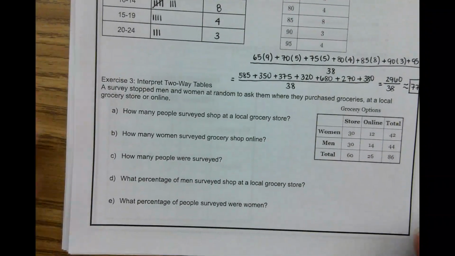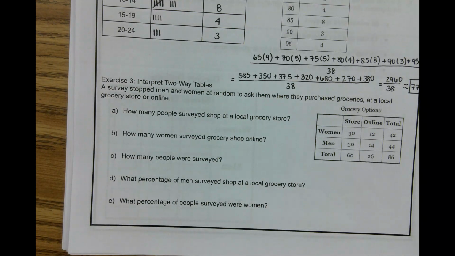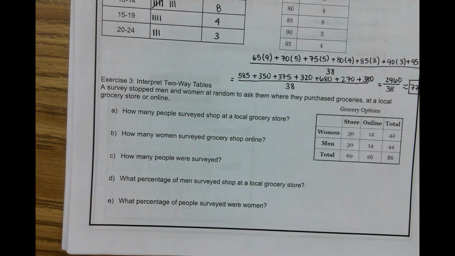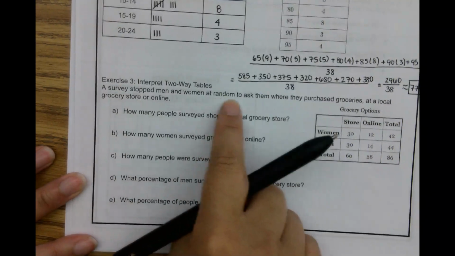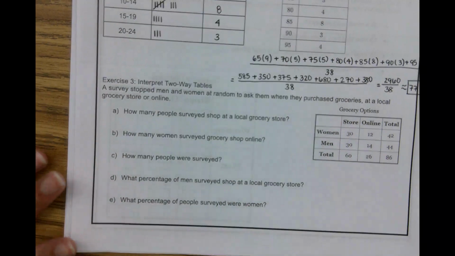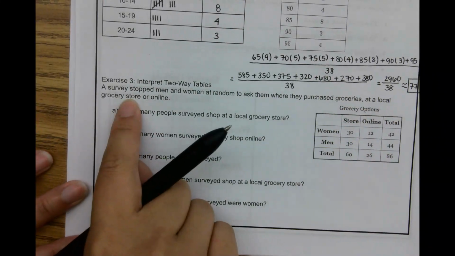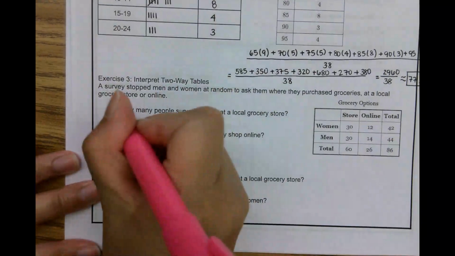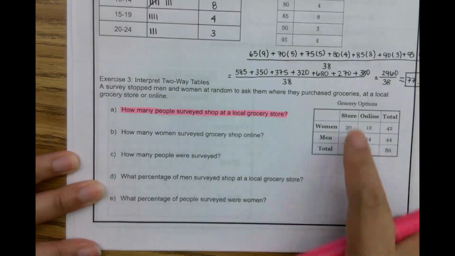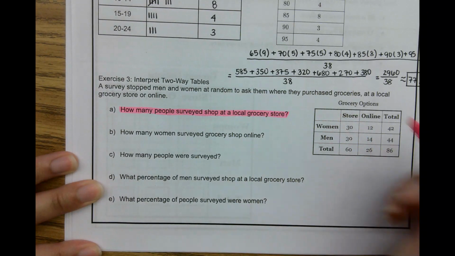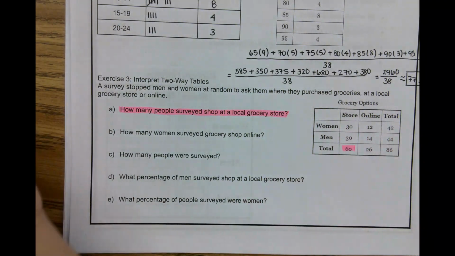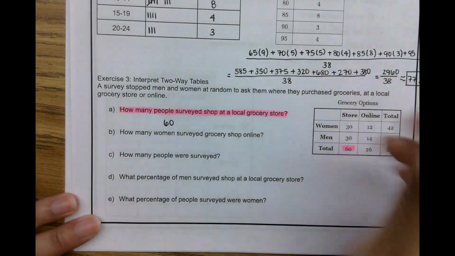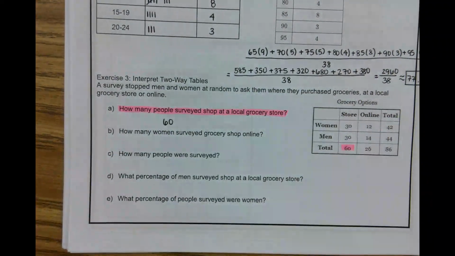Next one here. Now we're going to interpret two-way tables. This is the same table that we saw in the example in our toolbox section. A survey stopped men and women at random to ask them where they purchased groceries, whether it was at a local grocery store or online. The first question is how many people surveyed shopped at a local grocery store? The total of local grocery store people is 60. So 60 people surveyed shopped at a local grocery store.